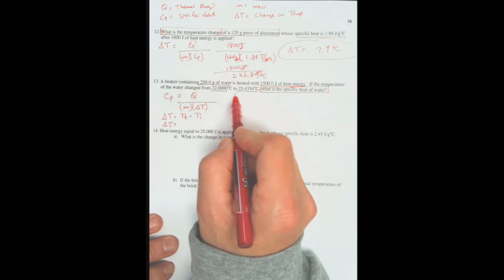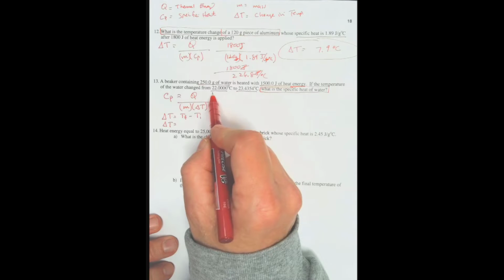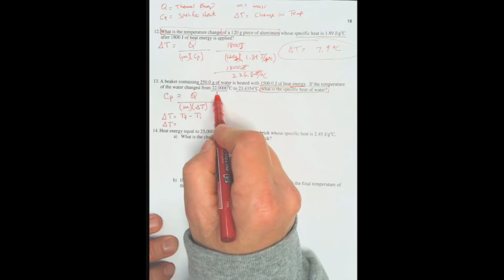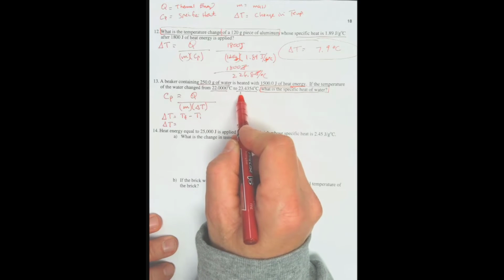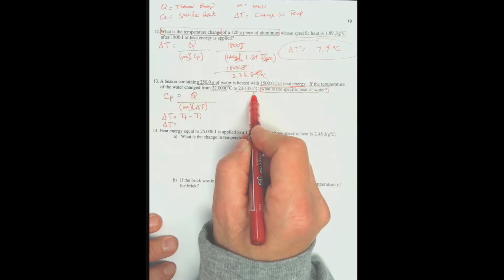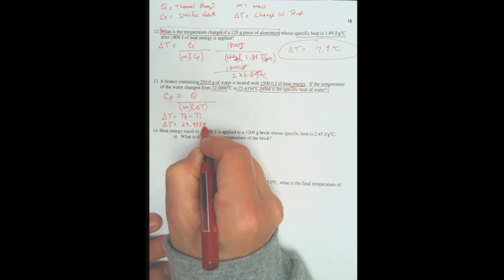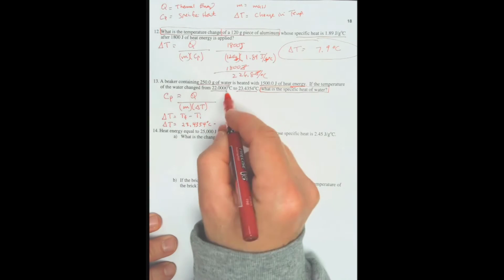So let's go up here and look at our temperature data. It says the temperature was changed from 22.0000 degrees Celsius, so that's my initial temperature, to 23.4354 degrees Celsius, which is my final temperature. So to put these into this equation, I'm going to take my final temperature, 23.4354 degrees Celsius, minus 22, because that's my TI.